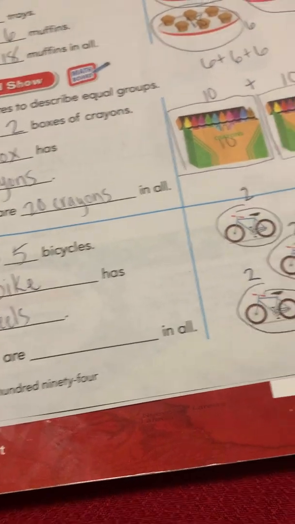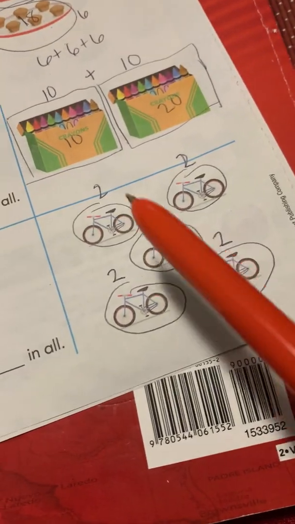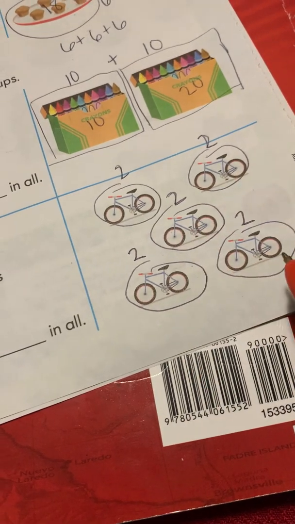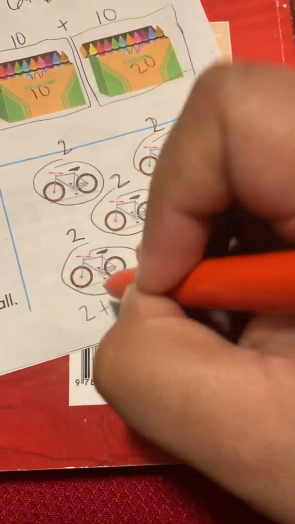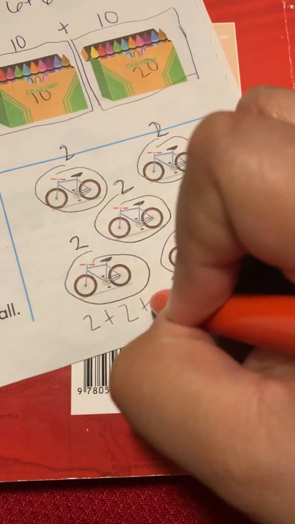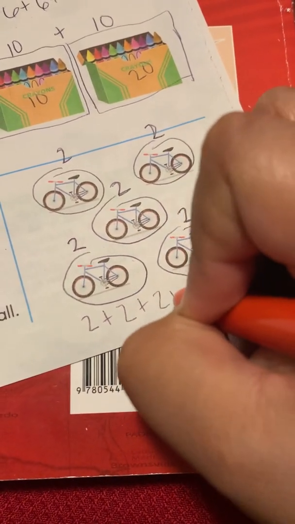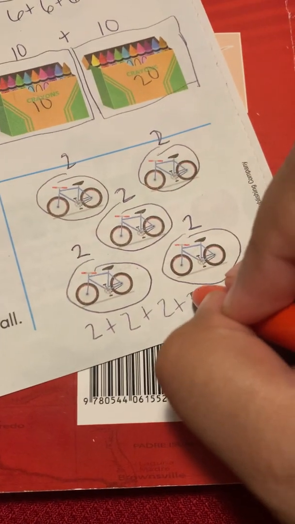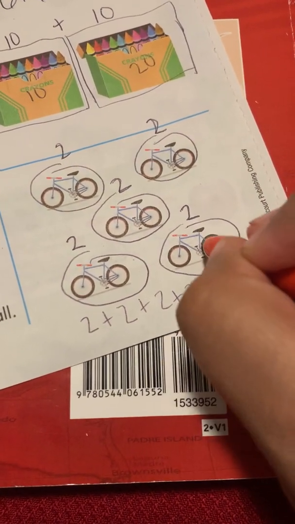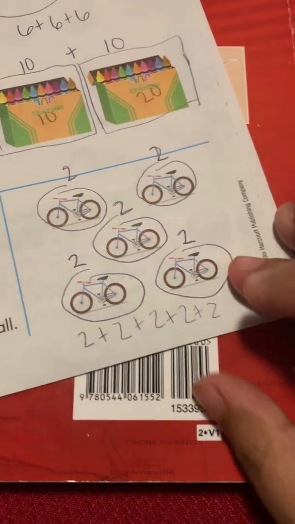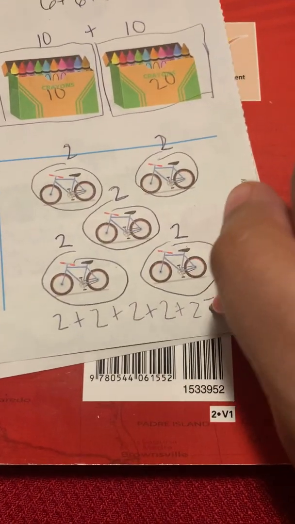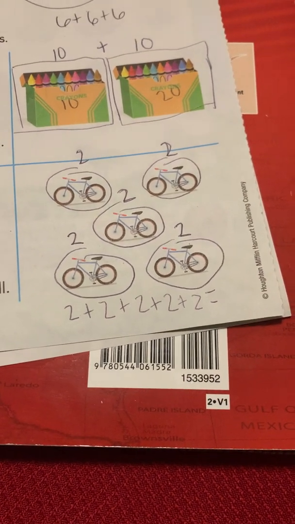All right. We're going to start with our addition sentence. We have 5 groups. So how many times are we going to add 2? That's right, 5 times. We're going to do 2 plus 2 plus 2 plus 2 plus 2. 1, 2, 3, 4, 5. Yep. Equals. So we need to figure out, what does that equal?